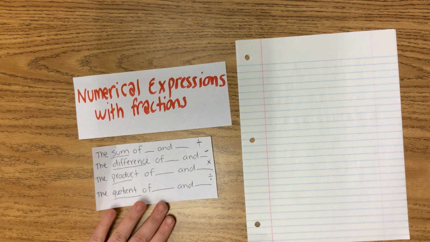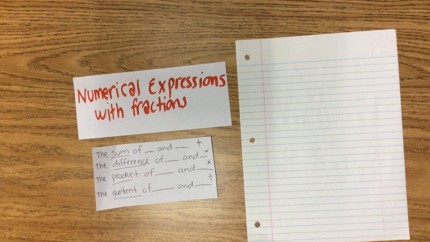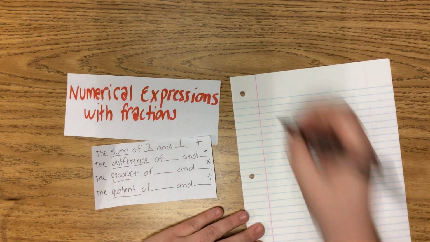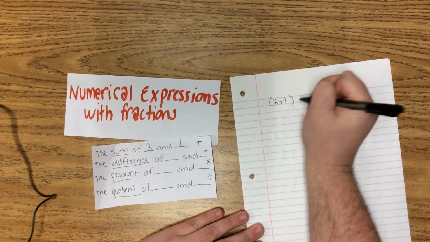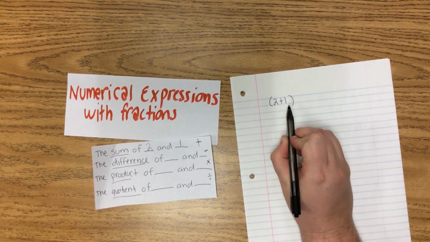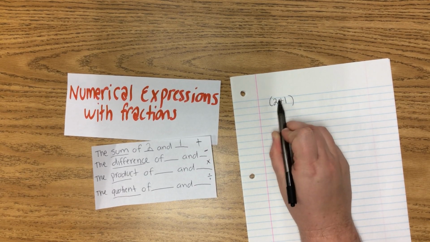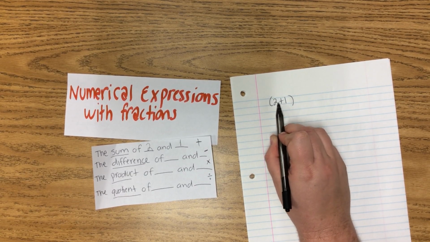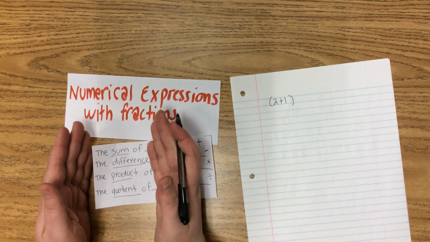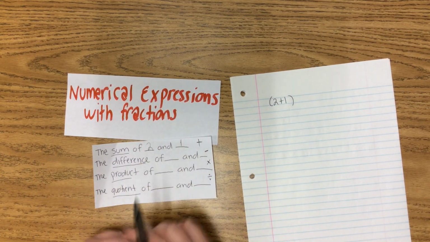Note that it's written in this format, the sum of blank and blank, meaning that if I wanted you to show me the sum of 2 and 1, that would mean 2 plus 1. I'm not saying 2 sum of 1. I don't replace the add with the sum of. I phrase it in a different way. The sum of, the difference of, the product of is always going to go before you see the numbers, and then you list the numbers.